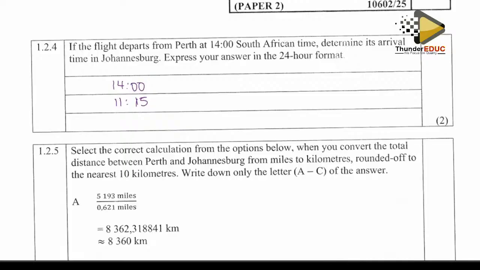When you look at this critically, it's going to give you 25:15. But we don't have 25 in the 24-hour system. So what do we do? We subtract the 24 hours, giving you 01:15.